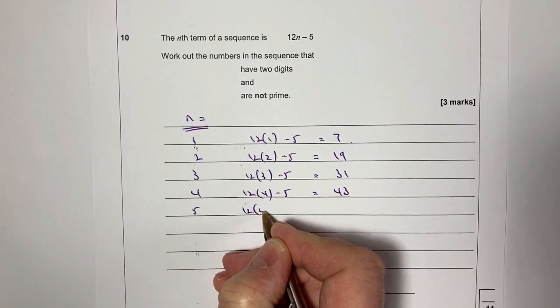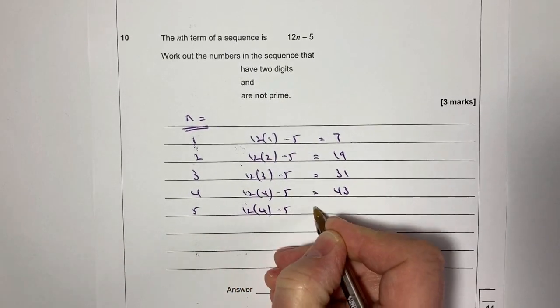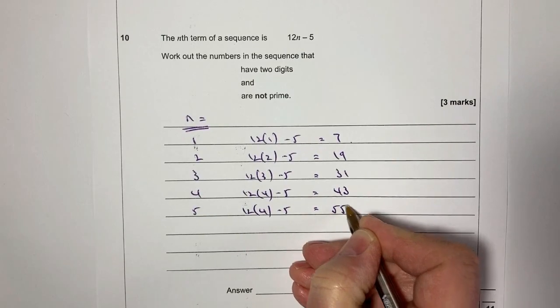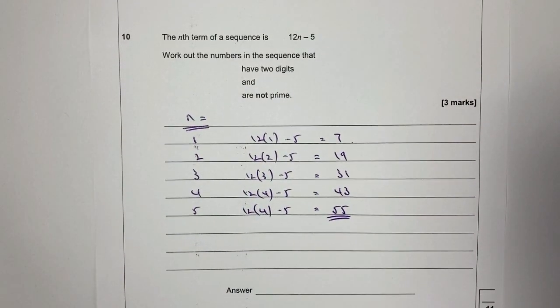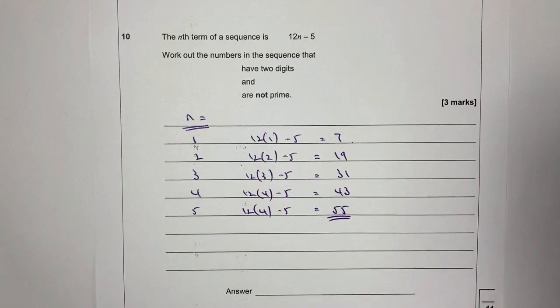However, when n equals 5, we get a number which is not prime. It's 55. 55 is not prime because it's in the 5 times table and the 11 times table, since 5 times 11 is 55. So that's our first number.